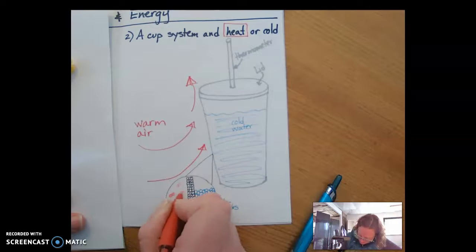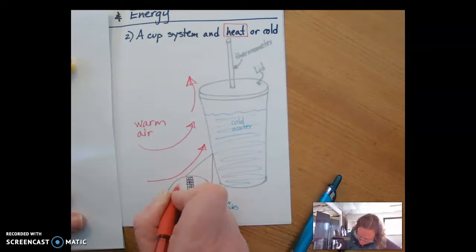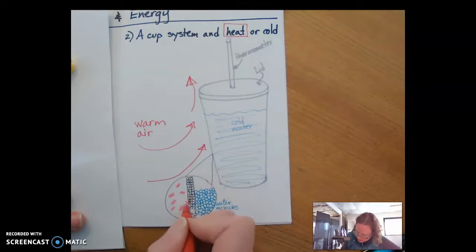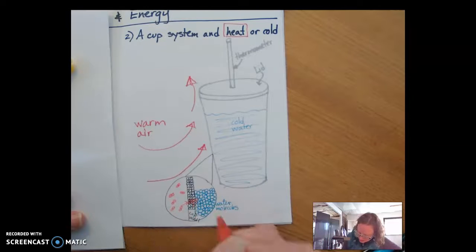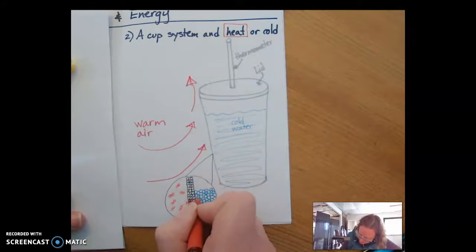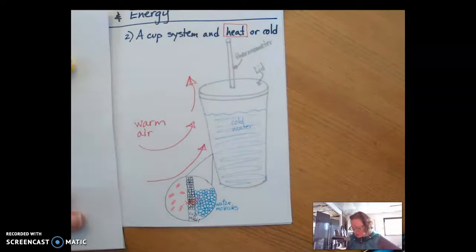And remember, thermal energy transfers from the warmer substance to the cooler substance. So it's going to transfer its energy into the wall of the cup, and that energy is going to transfer through the cup. It's going to conduct across. And then as it gets across into the liquid, it will start to transfer to those colder liquid molecules. And you can see how it would spread there.